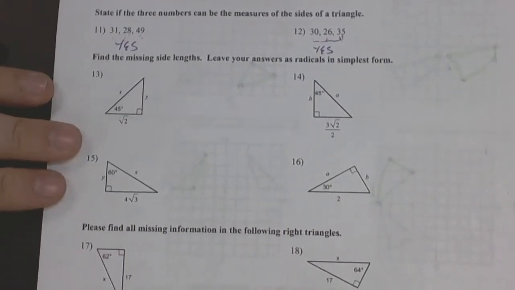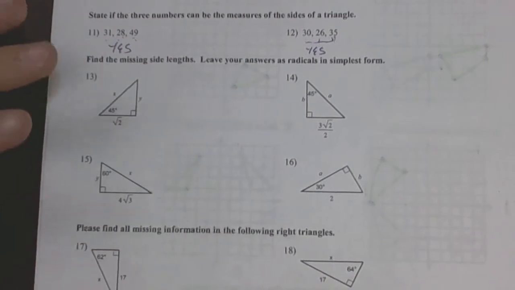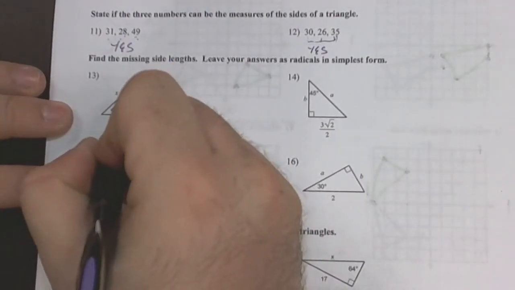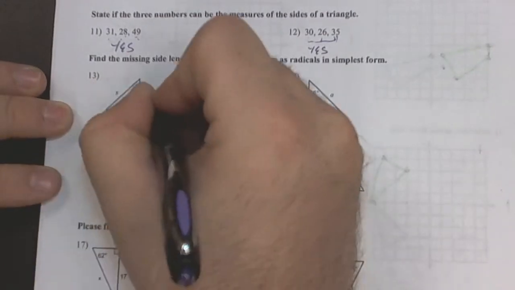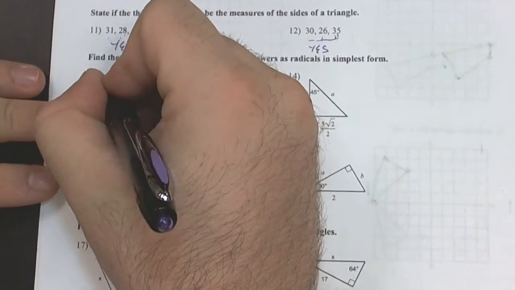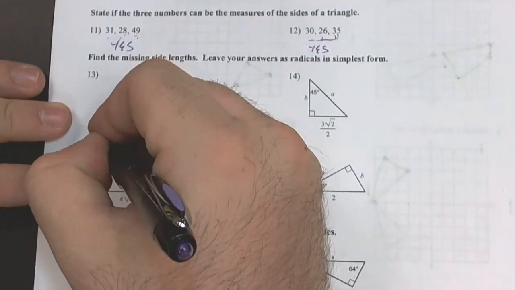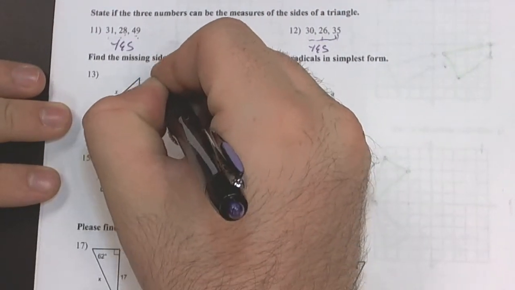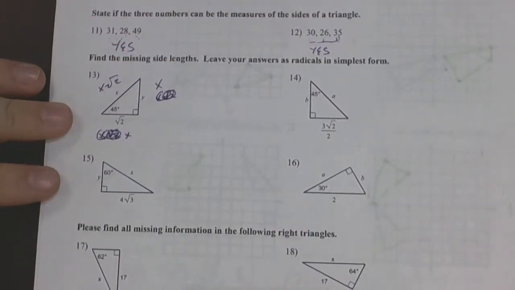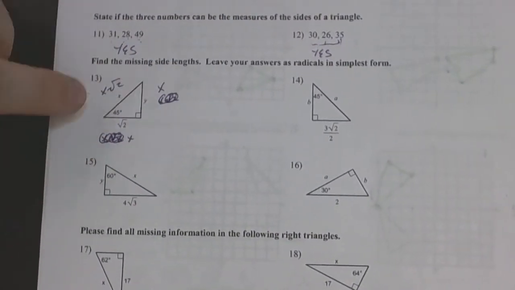Here we go, we're talking about our special right triangles, 45, 45, 90 and 30, 60, 90. Remember, the ratios are, I got those backwards, hold up. This is 1, 1, and x times the square root of 2. There we go, that's the correct ratio. So we've got x, x, and x times the square root of 2.